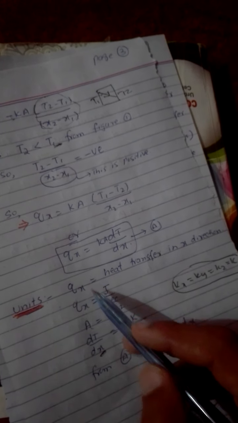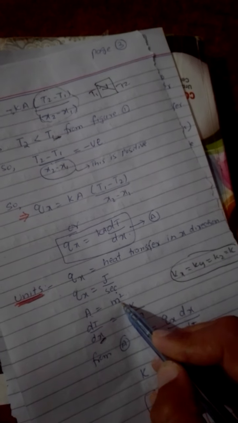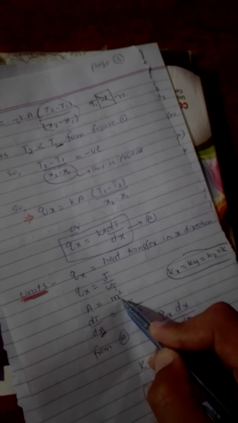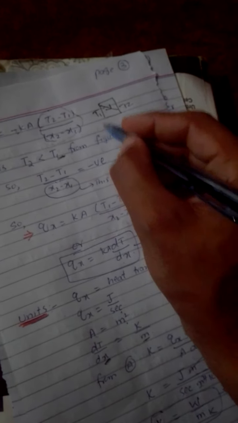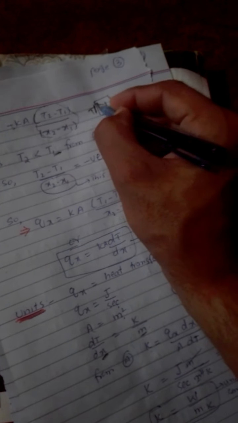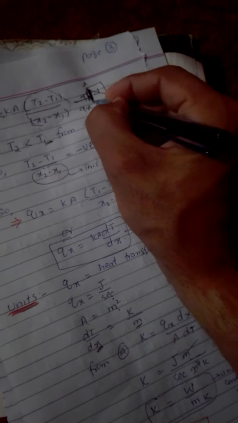Qx is the heat rate, which is heat per unit time, and A is the cross sectional area. Now what is the cross sectional area for heat transfer? It is the perpendicular area. Suppose this is the cross sectional area, this is the heat transfer, which is Qx, and this is the area. This area is perpendicular to heat transfer.